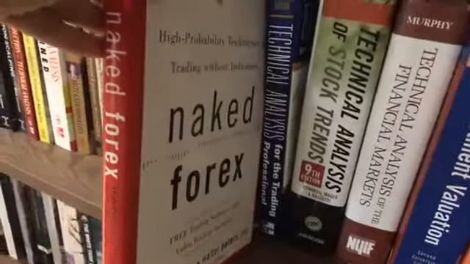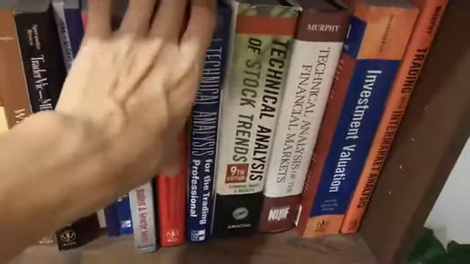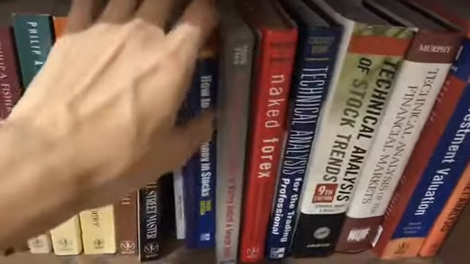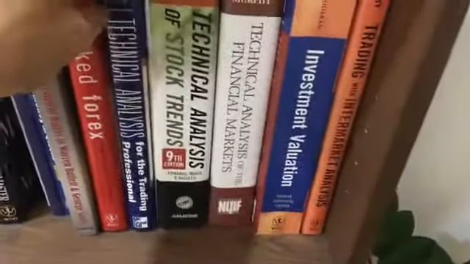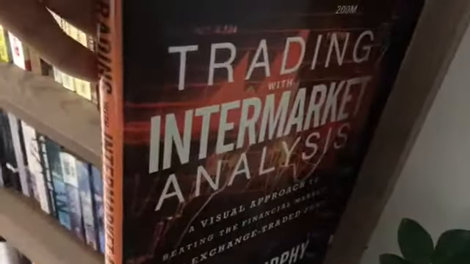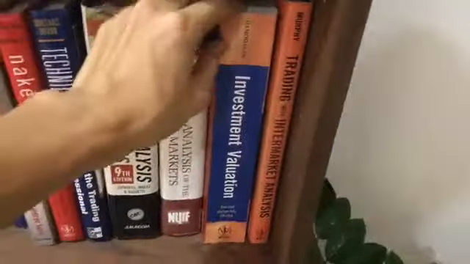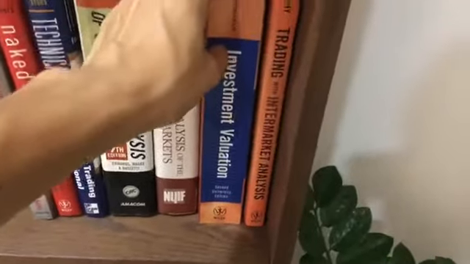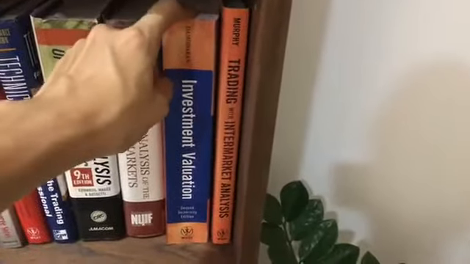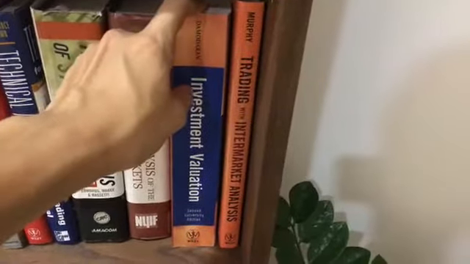Then if you want to look more at price action, support, resistance, this is a pretty good book. This is Naked Forex, trading without indicators. For those of you who don't like to use indicators like me, you can explore that. If you want to go a bit more advanced, you have Trading with Intermarket Analysis by John Murphy. This talks a lot about the different relationships between the asset classes in the different markets, how they are tied to each other, for example currencies, bonds, stocks, commodities.